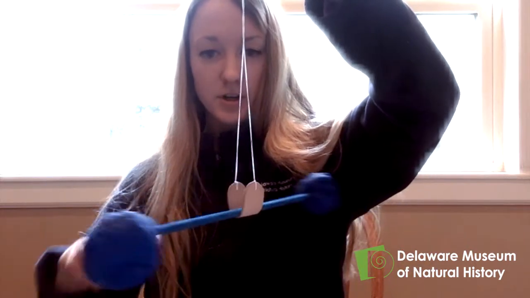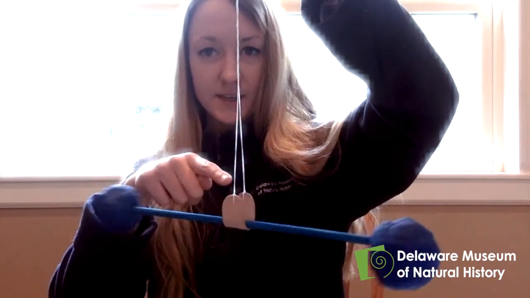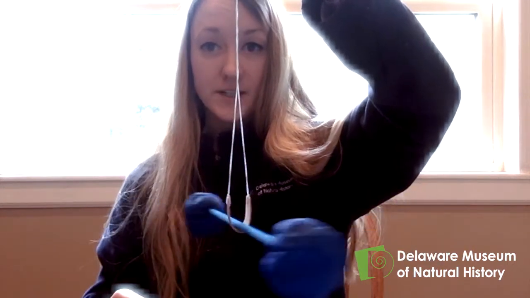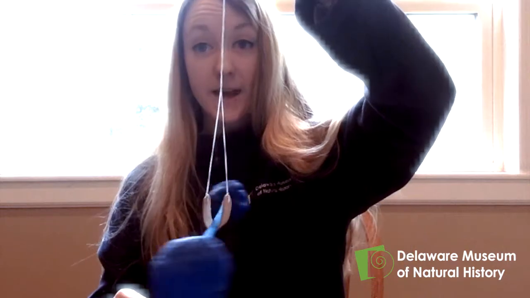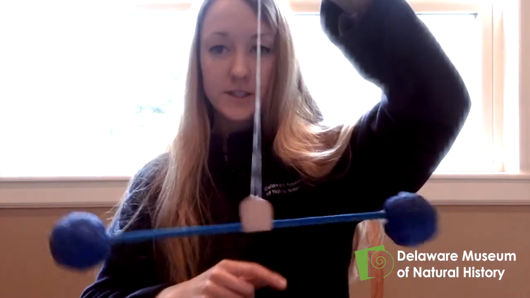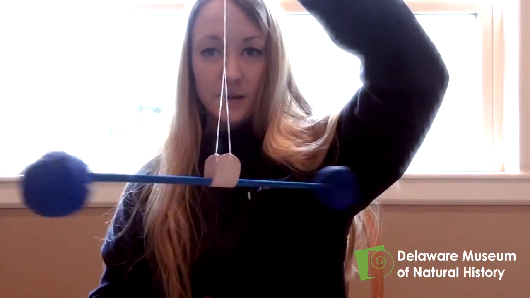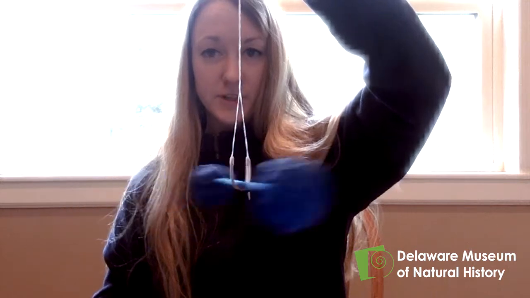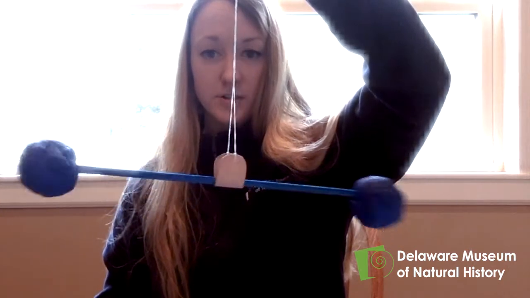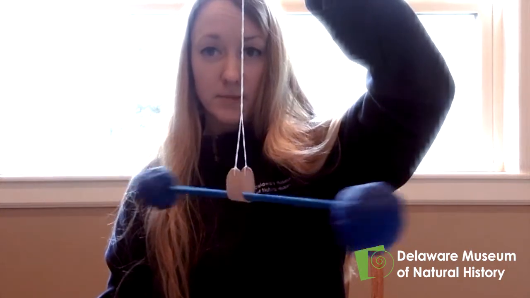So the center where my sling is, what you would call the barycenter, or the center of mass. And you can see how the 2 objects, since they're the same mass, are the same distance away from that center.